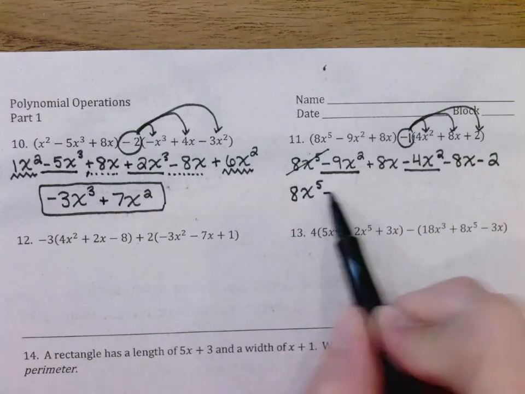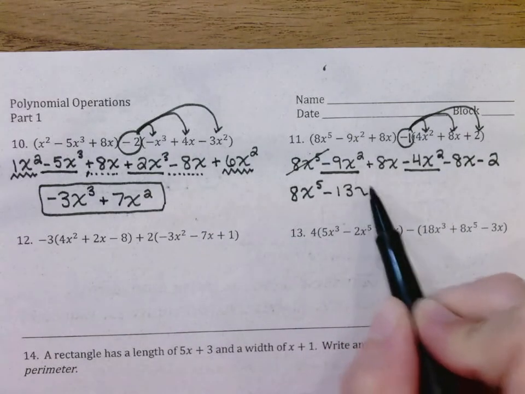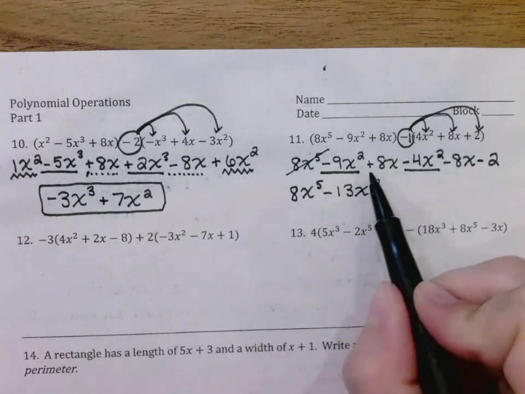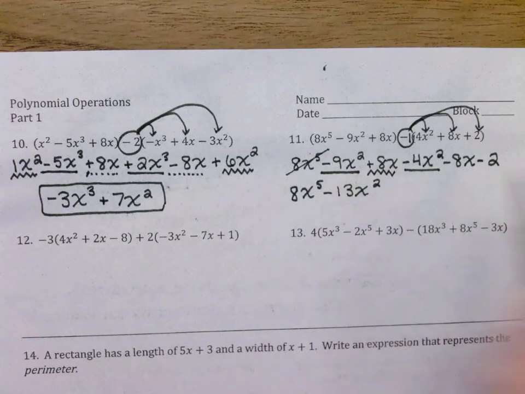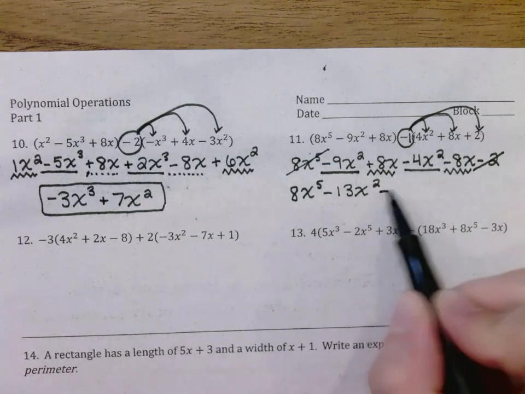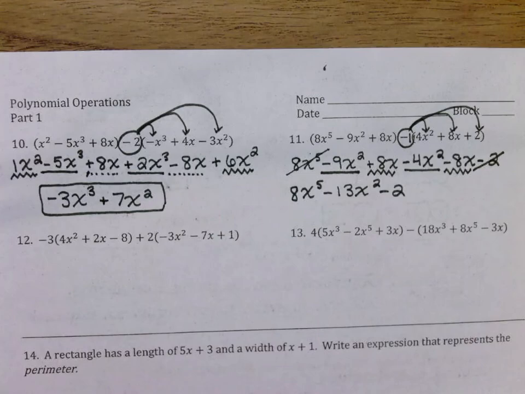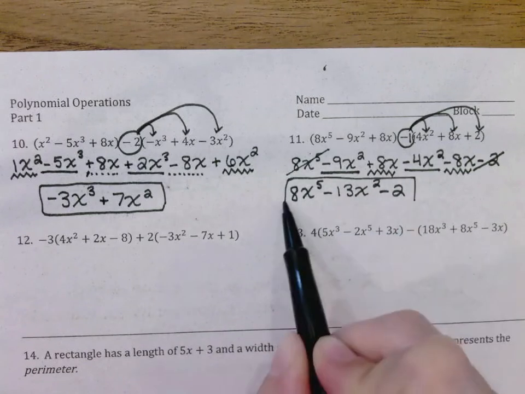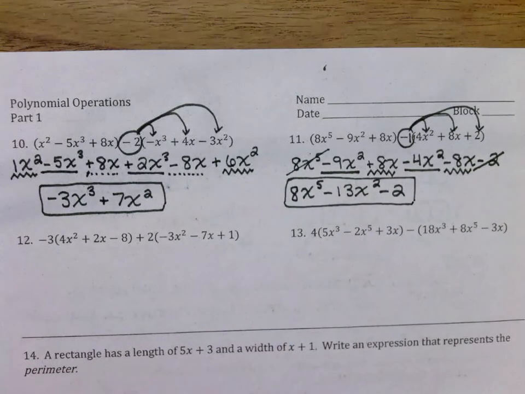That gives us negative 13x squared. So I use those, they're underlined. Now I'll deal with my x terms. I have positive 8x minus 8x. Well, that's just 0, those cancel, so I won't put anything there. And then I have this negative 2 that I can bring on down. Doesn't have a like term, so I'll just bring it right down. And there's our answer in standard form.